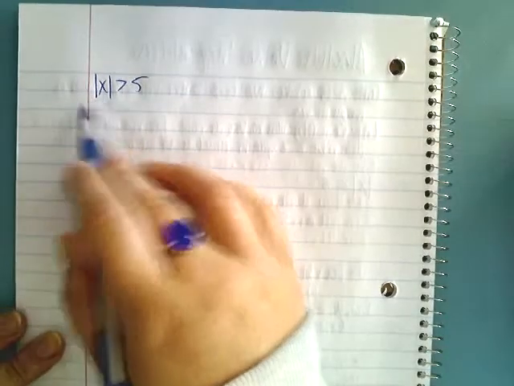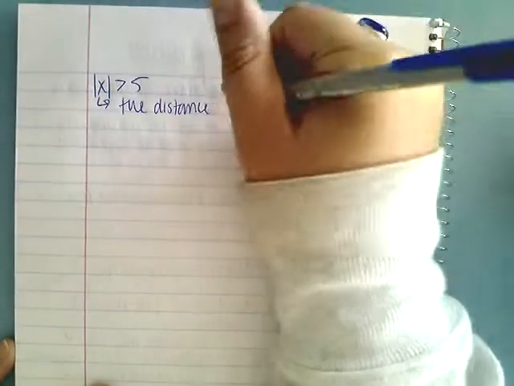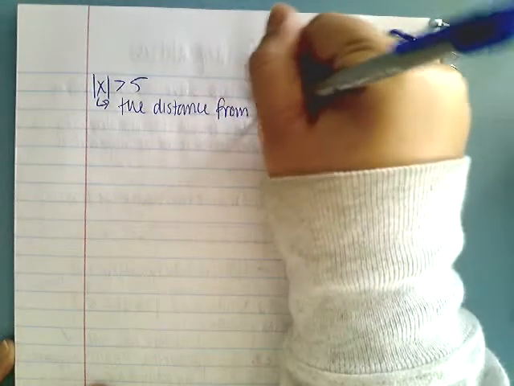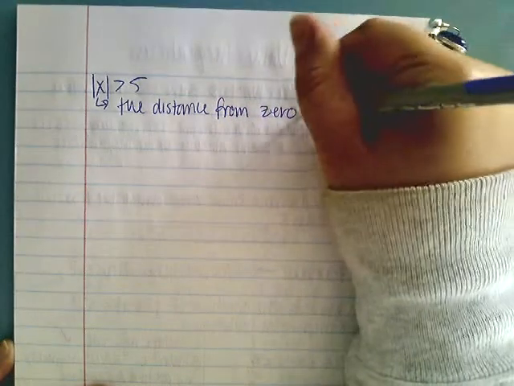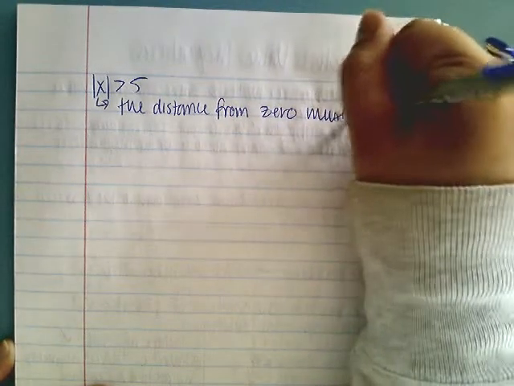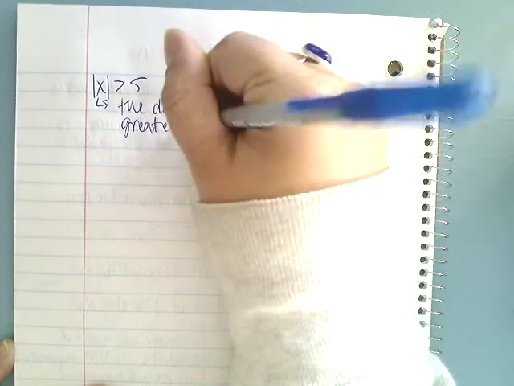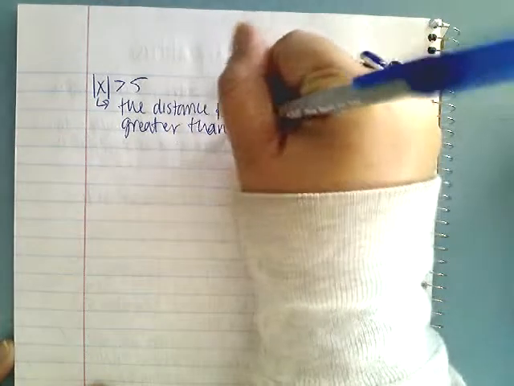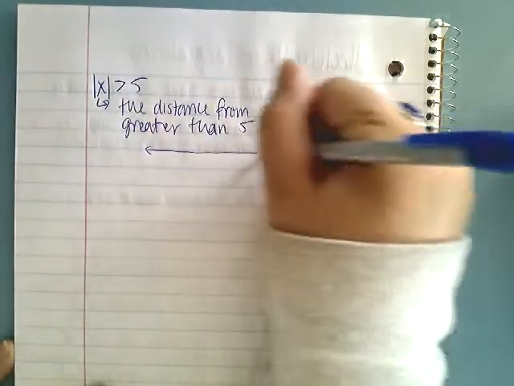So in this case, we're going to use the same example, 5, but this time our absolute value, or our distance from 0, needs to be greater than 5. So in this situation, the distance from 0 must be greater than 5. So again, let's draw a number line and see what that might look like.